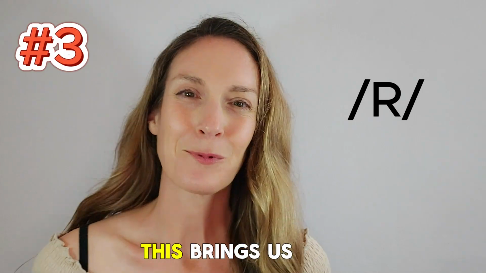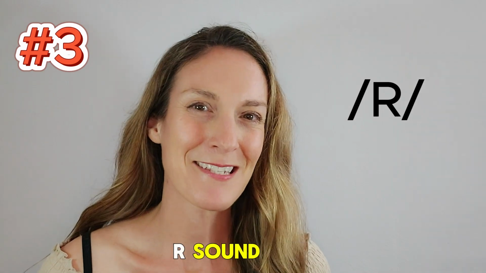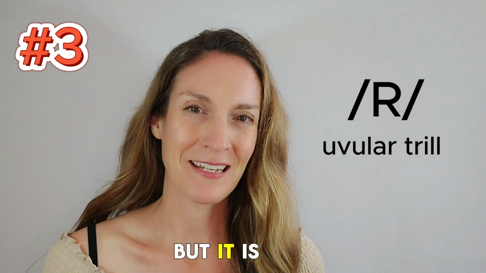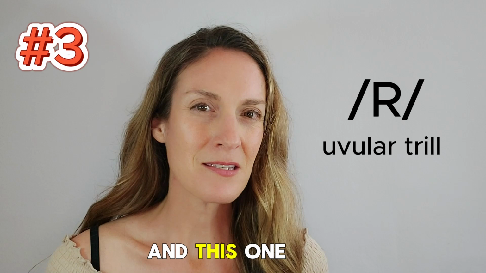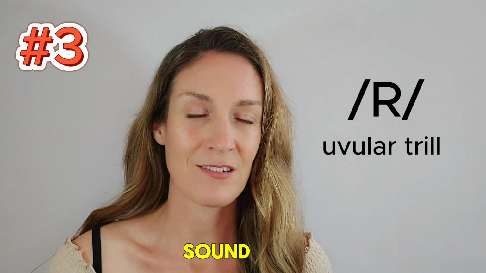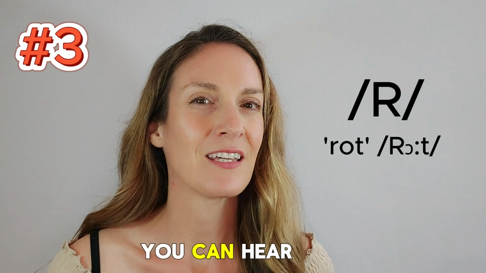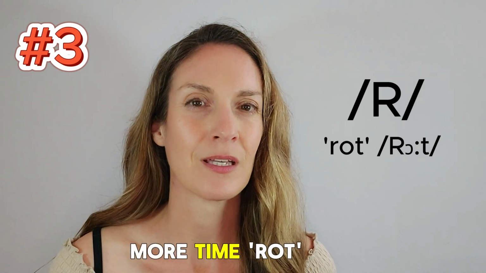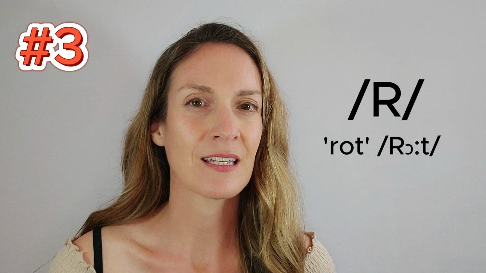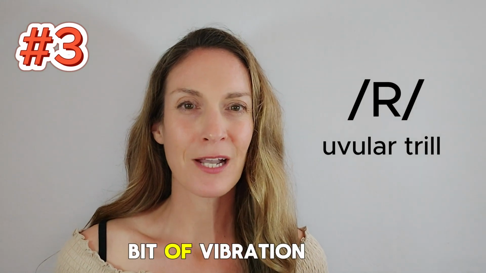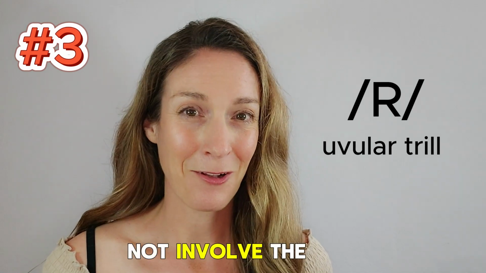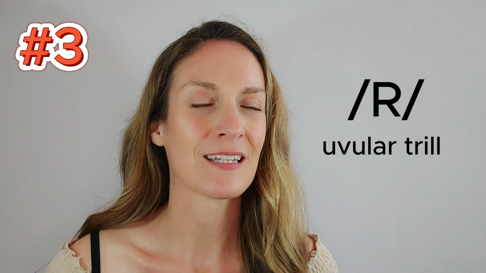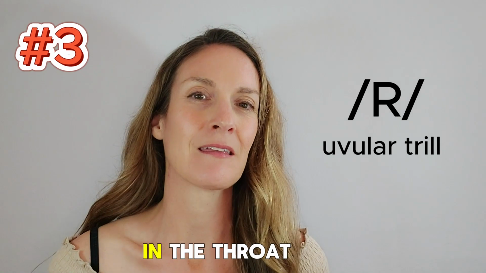Speaking of German, this brings us to the other R sound symbol that you might have seen. It looks like a capital R letter, but it is an IPA sound symbol. And this one refers to the standard German R sound as in "rot". Now you can hear it already. It has a different quality to it. Let's listen one more time. "Rot." This one also has a little bit of vibration going on, but it does not involve the tip of my tongue. In fact, let's listen one more time. This one comes from further back in the throat.